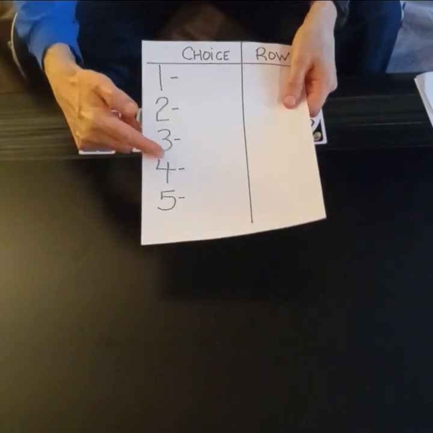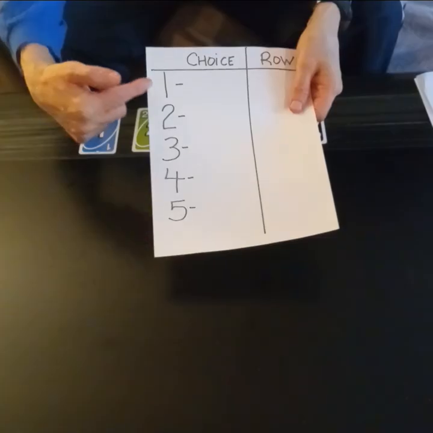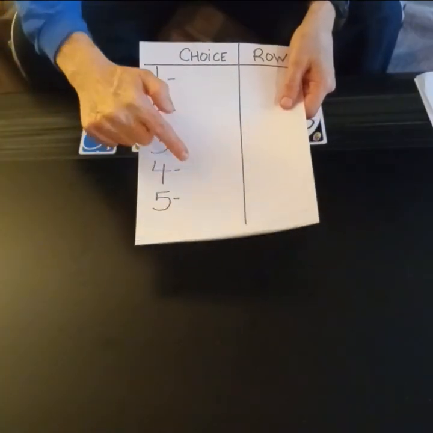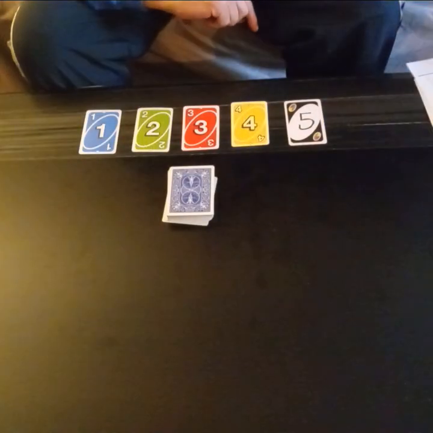1, 2, 3, 4, 5, okay? You can put dashes like I did if you want to. As long as you number from 1 to 5, because you're going to have to remember 5 card choices. I'll explain the row later on in the trick.